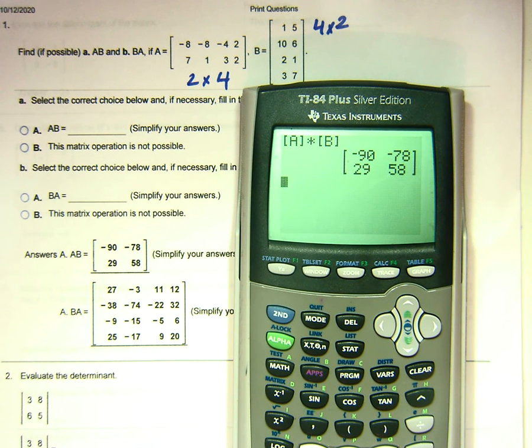Now let's do matrix BA. Again, notice the order. So we're going to multiply B times A now. Now the reason why the numbers are different, notice this one is a 2 by 2. So you're looking at your first rows and your last columns. The next one, when you rewrite it, it's going to be a 4 times 2 and a 2 by 4. So it's going to be a 4 by 4. So you're looking at the outside of the numbers. So again, look at the order of it.